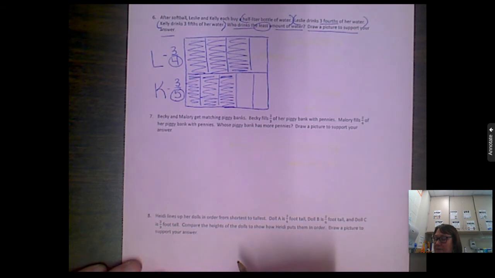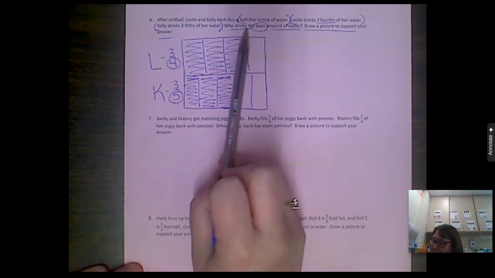Okay. So who drinks the least amount of water? Which one has less shaded in? Kelly's has less shaded in, and that's what we thought, right? Good. So let's see if it's asking us to explain. So who drinks the least amount of water? Draw a picture to support your answer. So it doesn't say to explain. Our picture pretty much explains that for us.